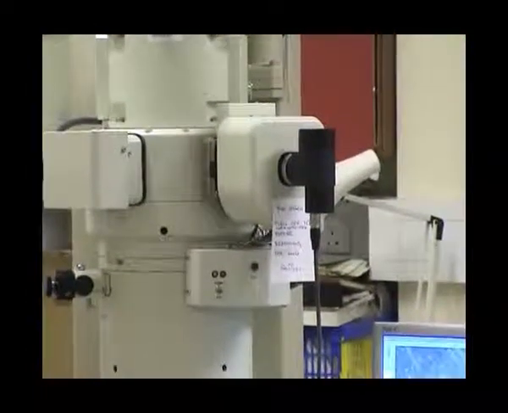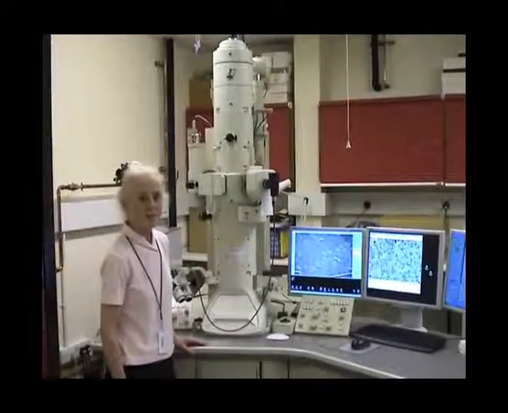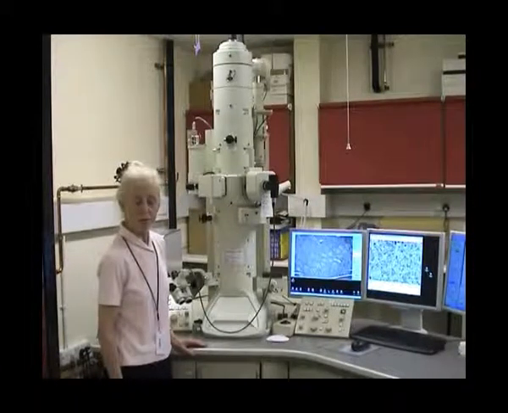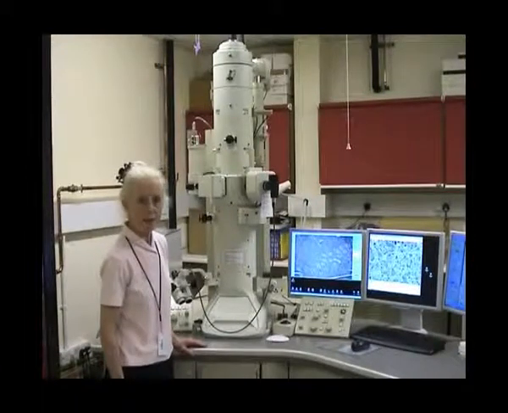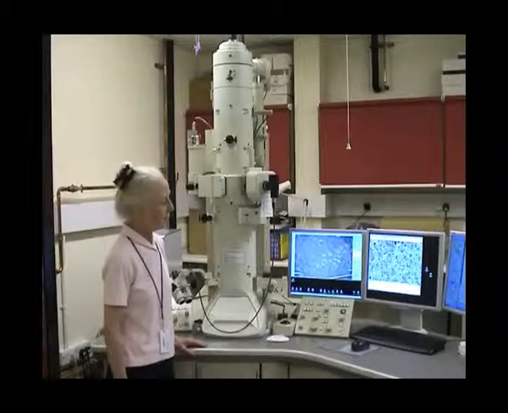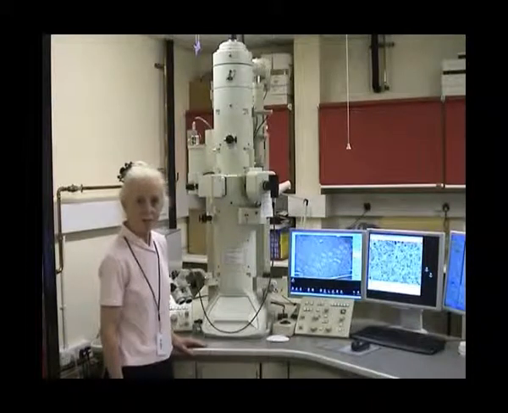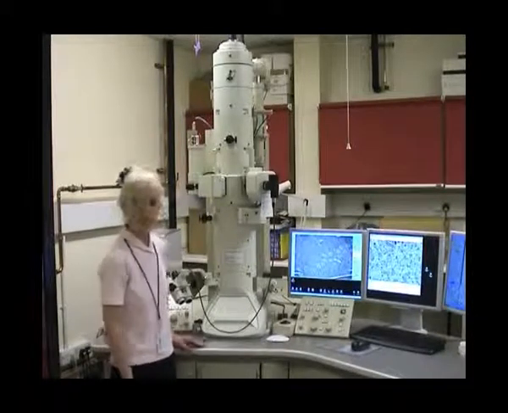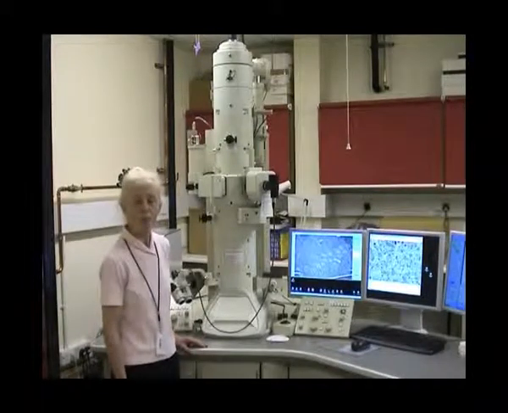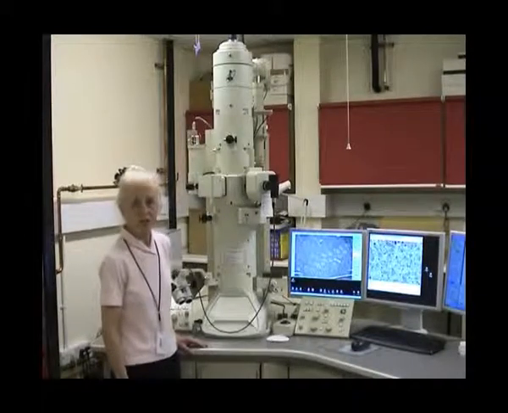The cost of this instrument is about £250,000, so we look after it very carefully, and postgraduate students are permitted to use the instrument 24 hours a day, but we do not have undergraduate students using the instrument. The best way to use this instrument is as an educational resource over the internet, where this can be filmed and used as a virtual research experience.